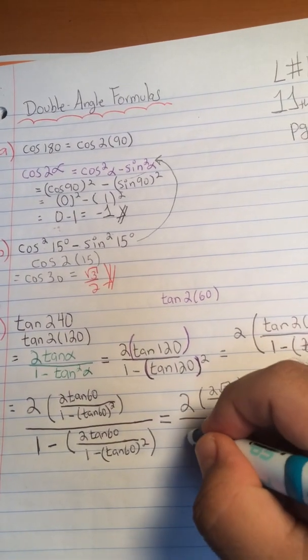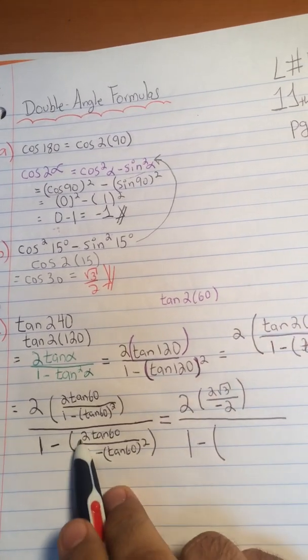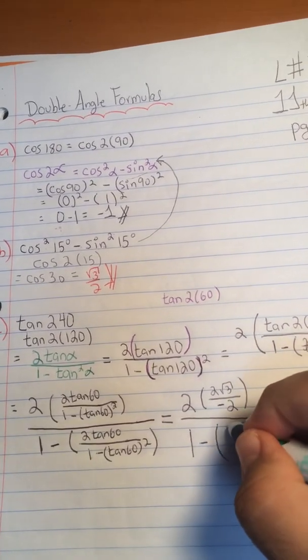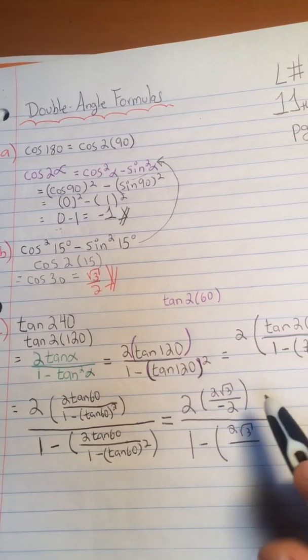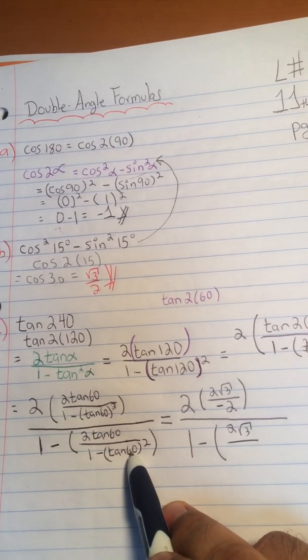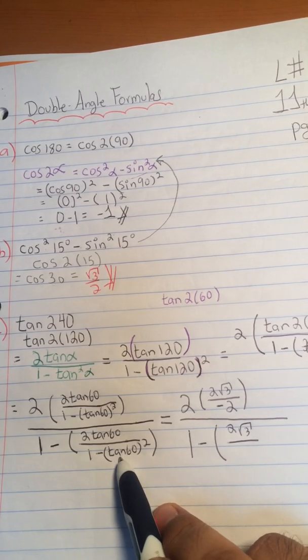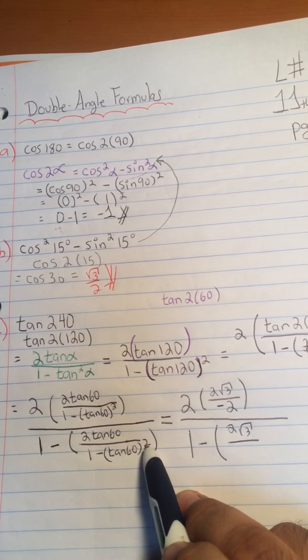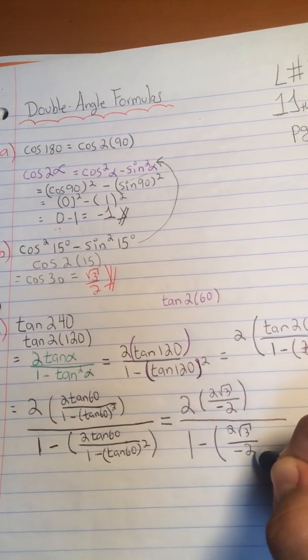Let's continue. Let's work on the bottom. Okay, we have 1 minus 2 times tangent of 60, square root of 3, and 1 minus tangent of 60. How much is tangent of 60? Square root of 3, right? Square root of 3 to the square, 3. 1 minus 3, minus 2.